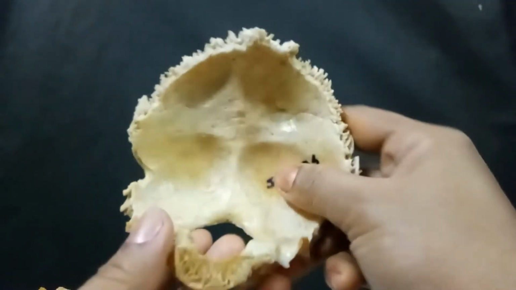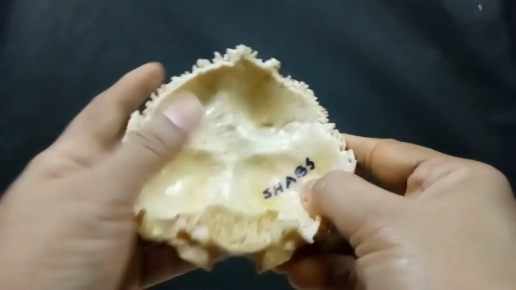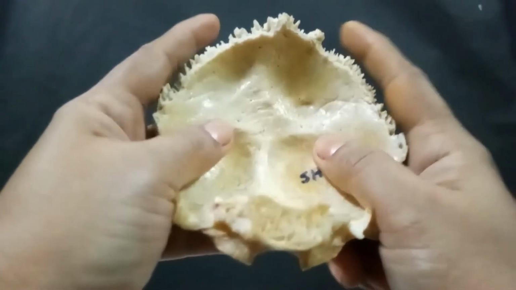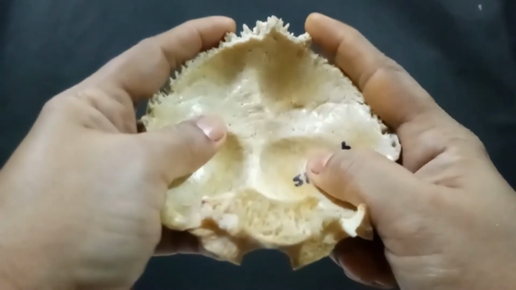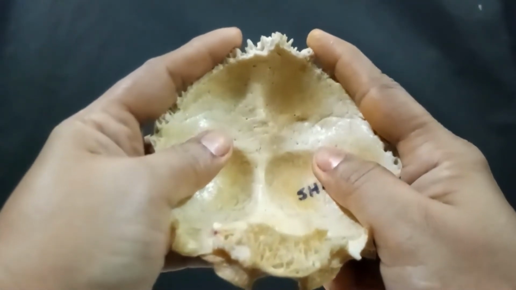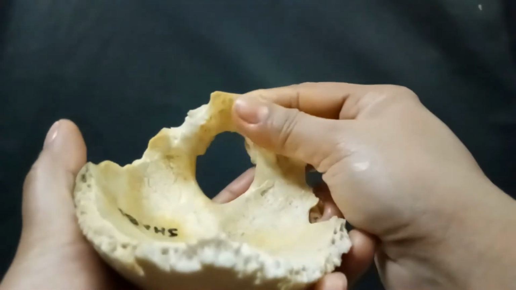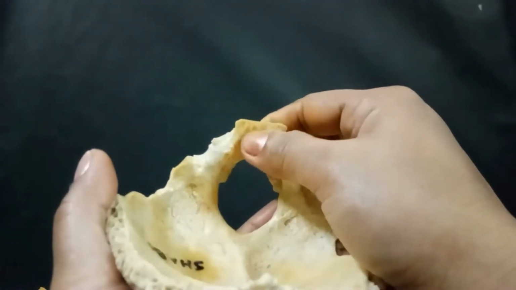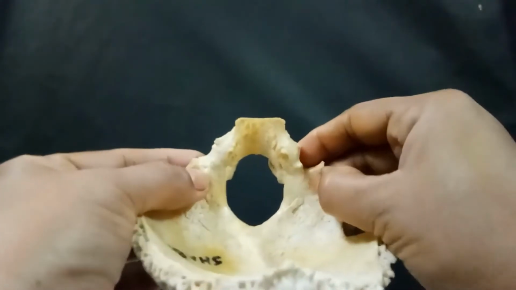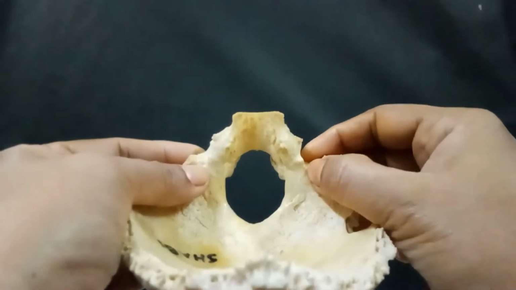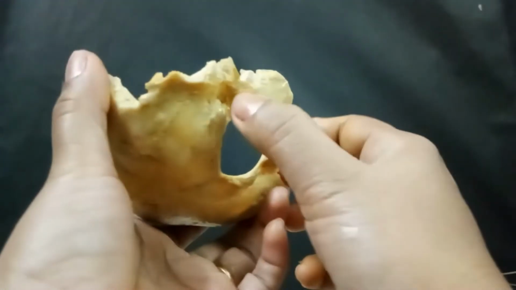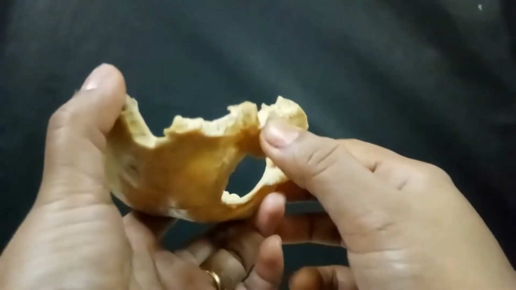Next we come to the articulations of the occipital bone. This occipital bone shows 3 types of articulations. One is the fibrous joints or the sutural joints at the margins. Next we have the primary cartilaginous joints, that is the basi-occiput and basisphenoid, and the jugular process with the petrous part of the temporal bone. Thirdly, the synovial atlanto-occipital joint.